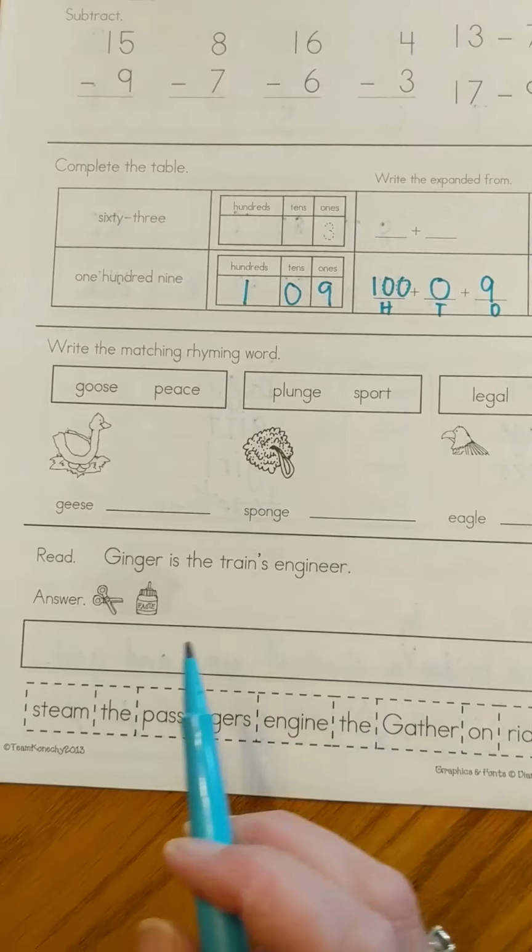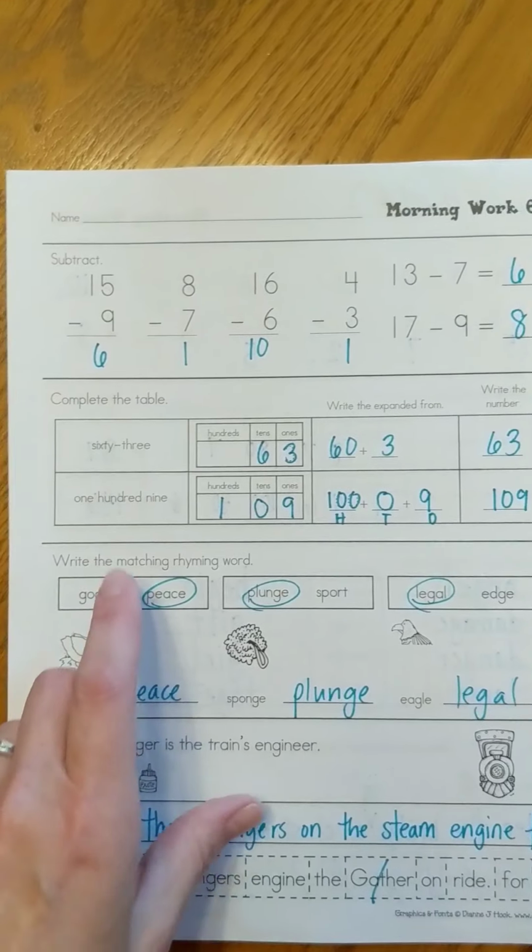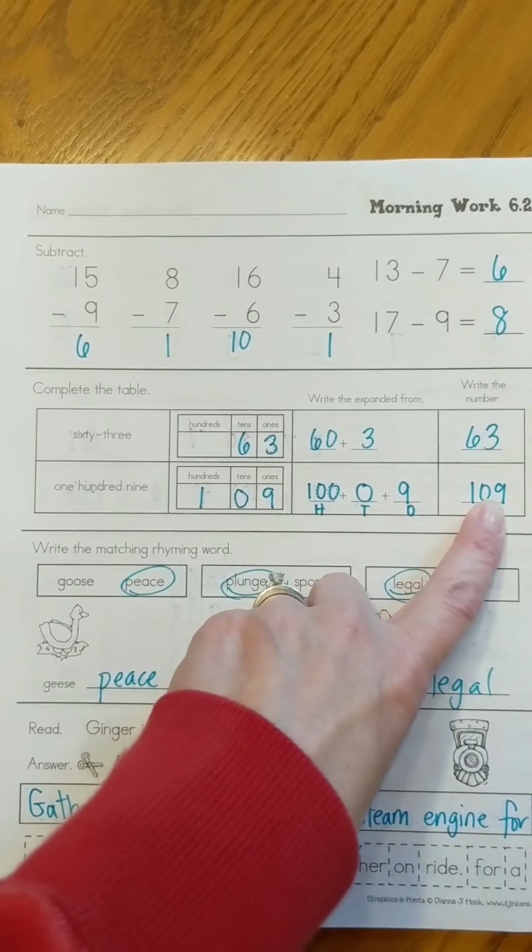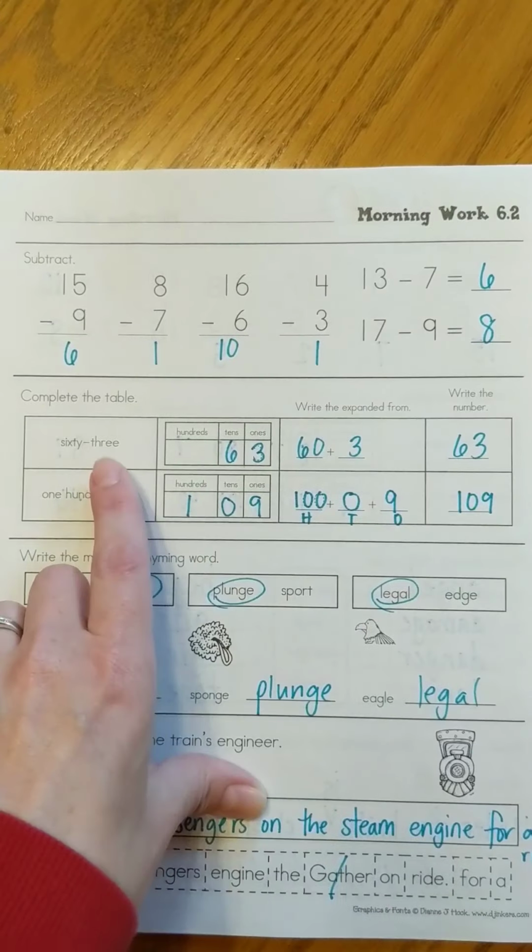Okay, welcome back. We're going to go over the answers. So for our subtraction facts, 15 minus 9 is 6, 8 minus 7 is 1, 16 minus 6 is 10, 4 minus 1 is 3, 13 minus 7 is 6, 17 minus 9 is 8. Now we did, in our place value, the bottom one. So let's take a look at the first one.